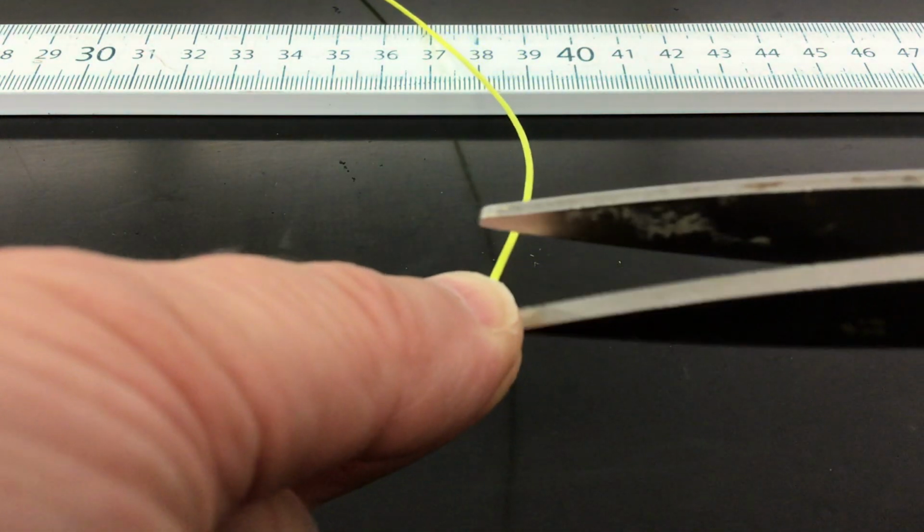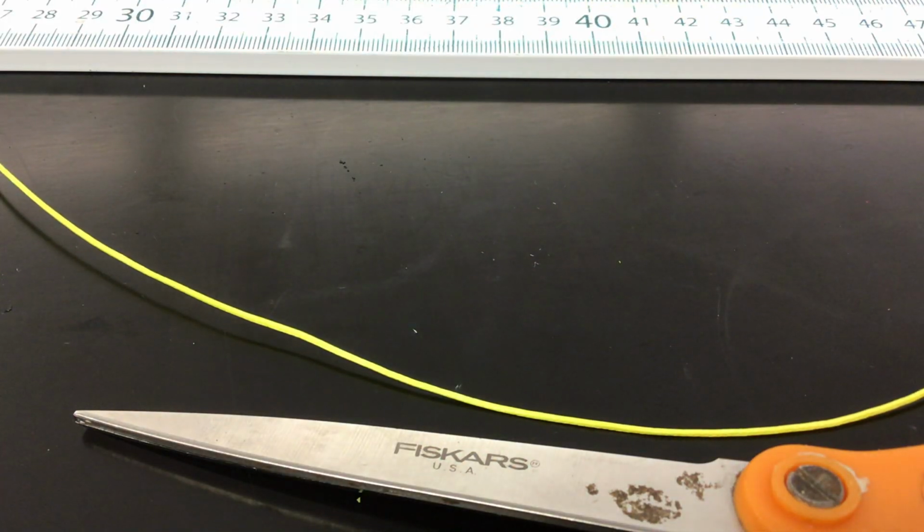You can't see what I'm doing. Here's 1 meter, and then I've got 1.5 meters. So let's snip it. All right, so I have 1.5 meters of the string. Let's go over here to my sensitive scale.